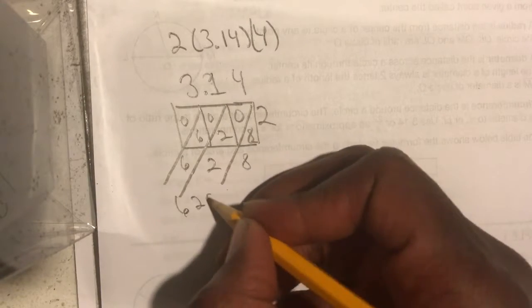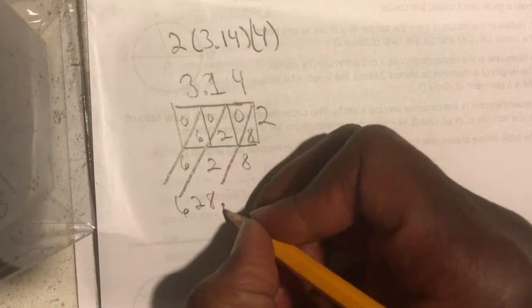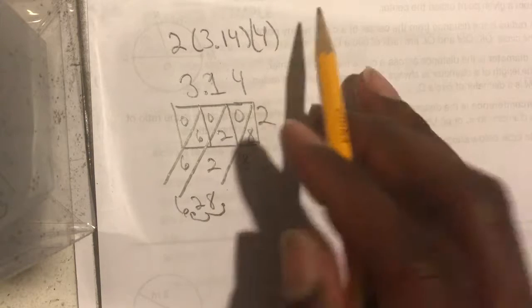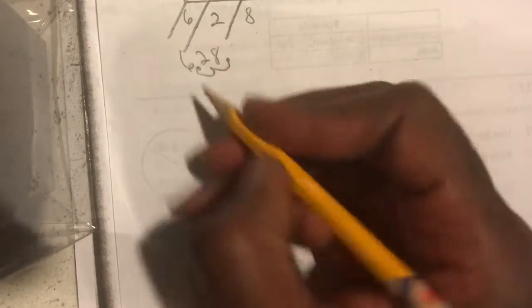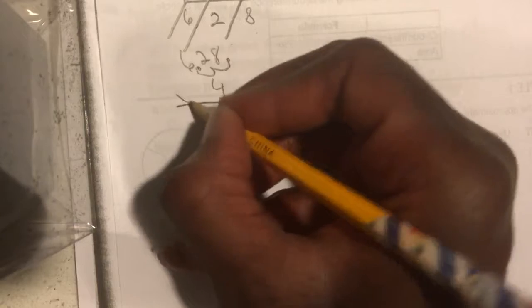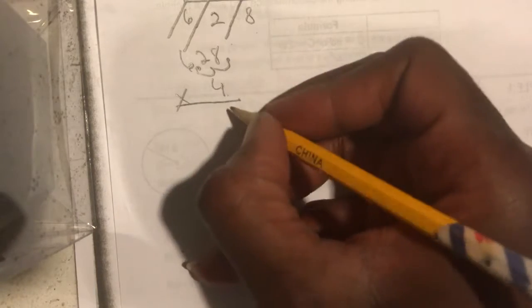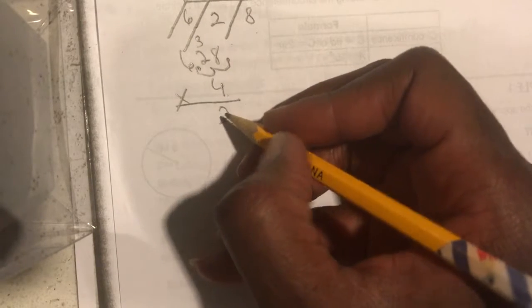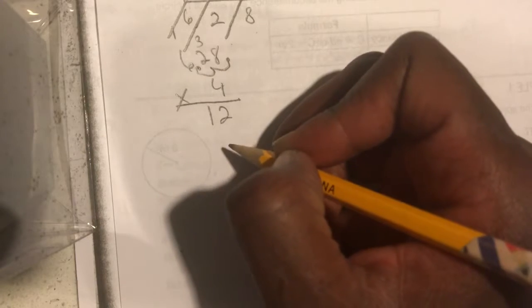We write the number all the way out, remembering that we have these decimals here, so that's going to now be 6 and 28 hundredths. But I also have to remember that I'm multiplying it by that 4. So now that 6 and 28 hundredths gets multiplied by 4. Again, using my multiplication chart, 4 times 8 is going to give me 32. Carry that 3. 4 times 2 is going to give me 8. Plus 3 gives me 11. Then I have 4 times 6 gives me 24.